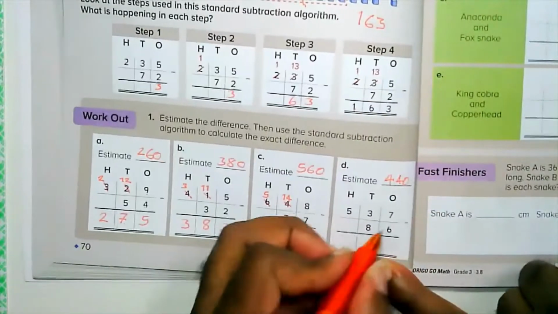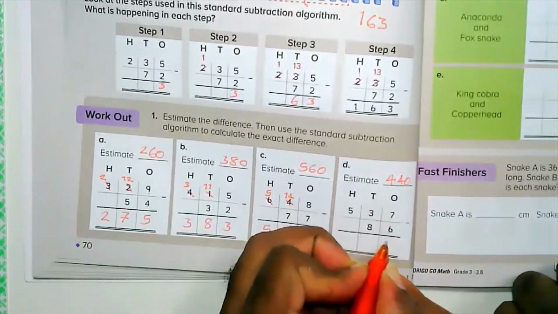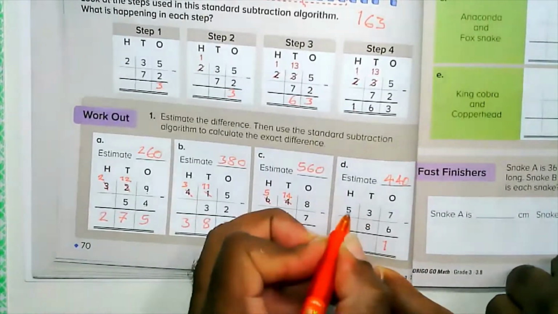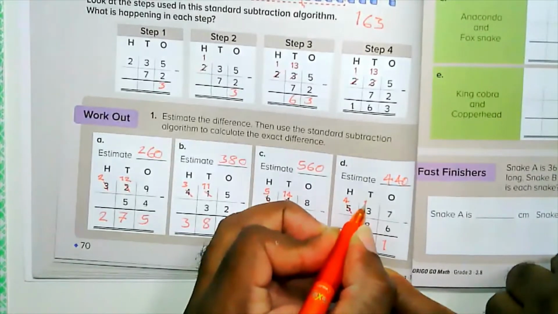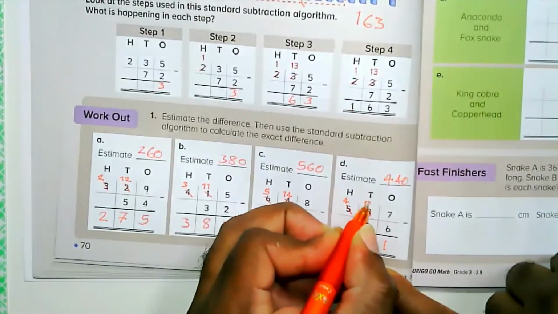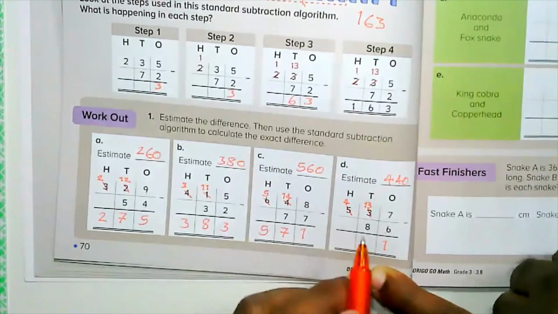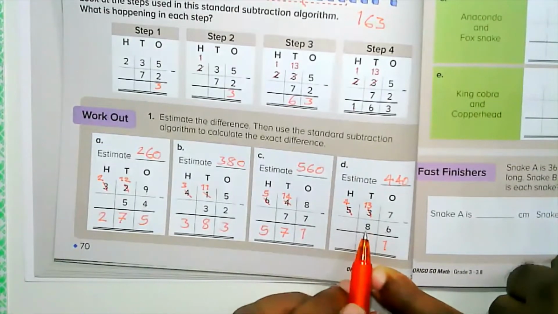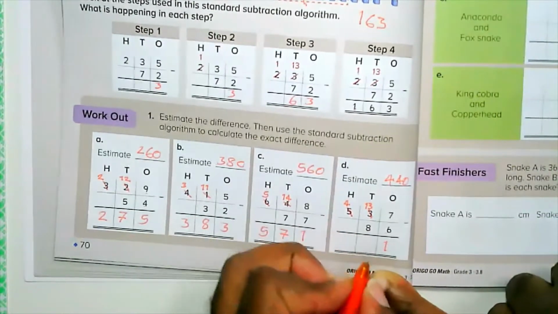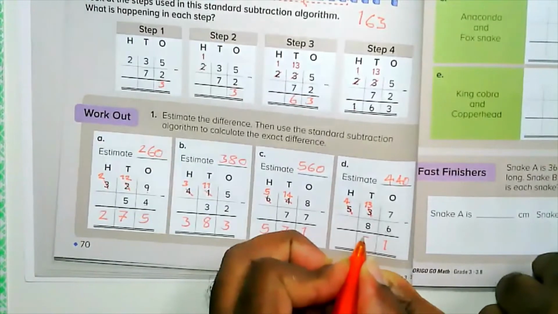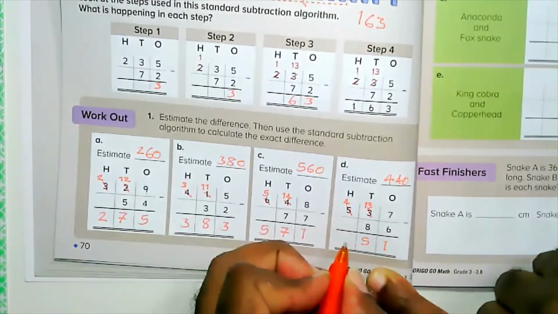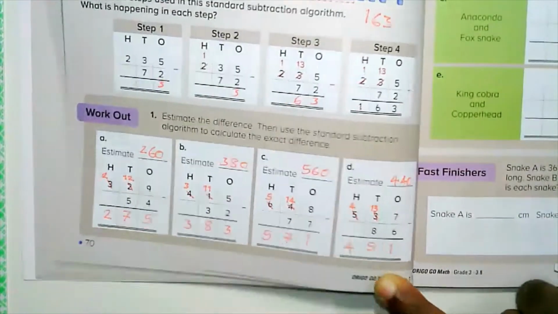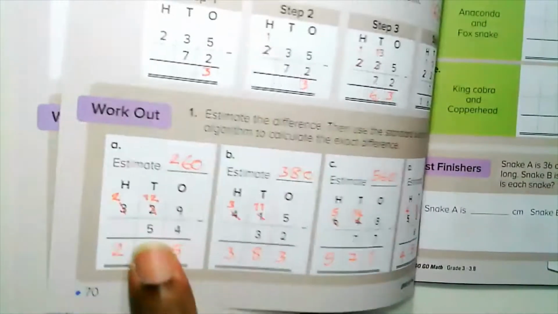So let's see. 7 minus 6 is 1. 3 minus 8 is impossible. Borrow 1 from here, remain 4. Bring the 1 here and add it to this will be 13. 13 minus 8 will be 5. 4 minus 0 will be 4. Very close. Now let's go on to number 2.